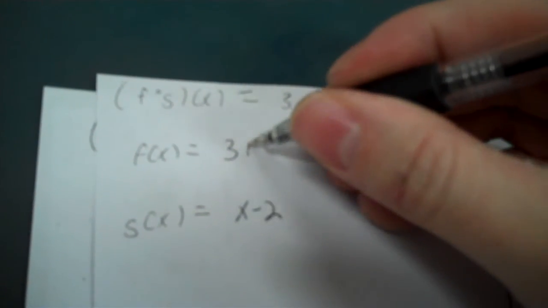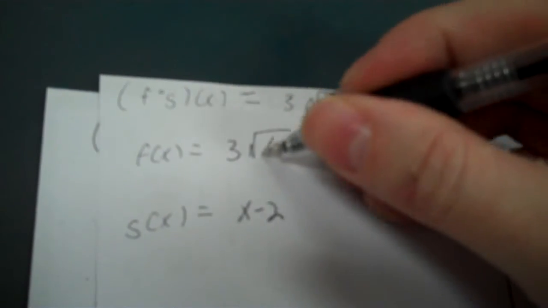Okay, then in the next part, there's a square root up there. So the inner function is x minus 2. G of x is x minus 2. Then I delete that, but I replace it with just a plain old x. So I have 3, a square root, and inside I just put x.